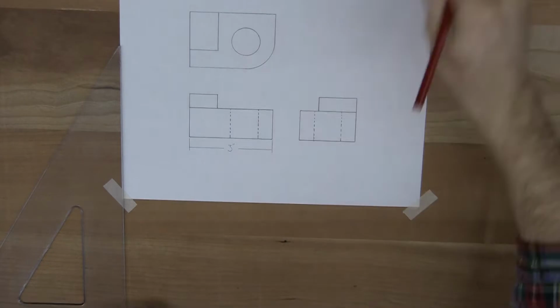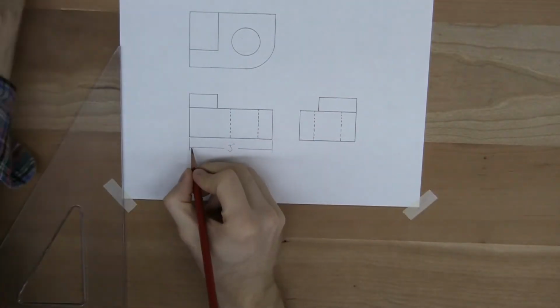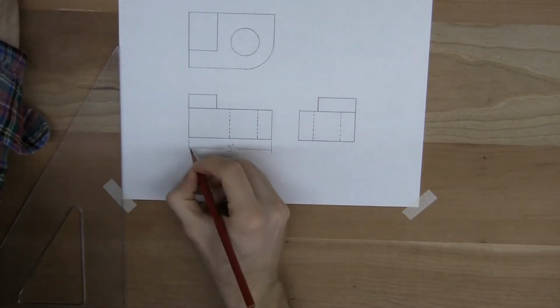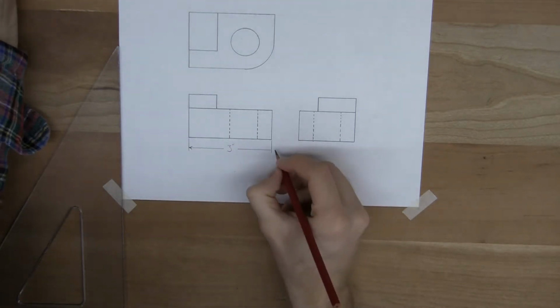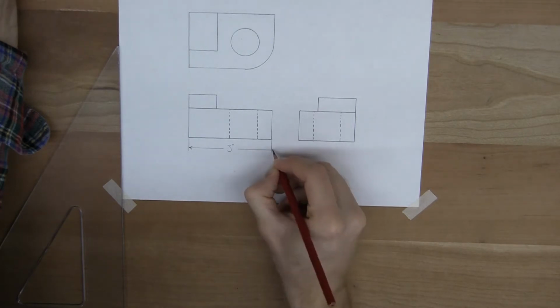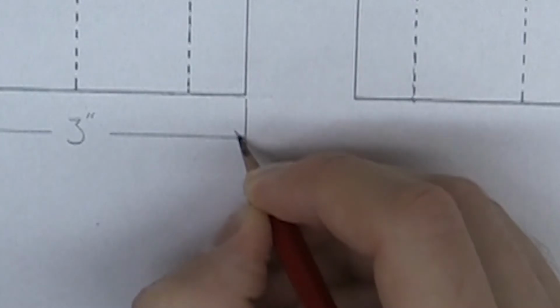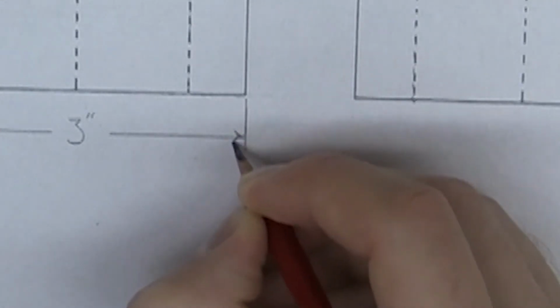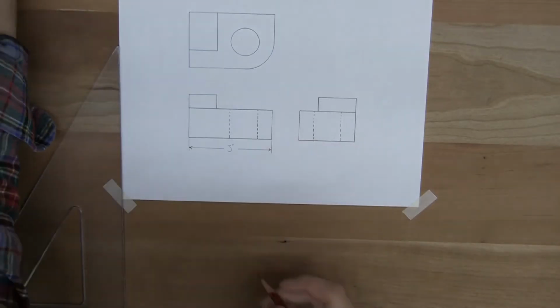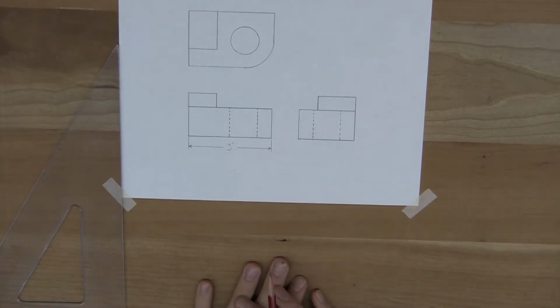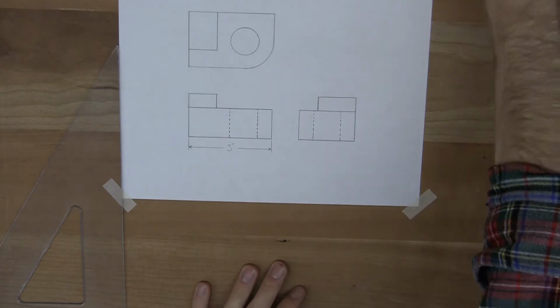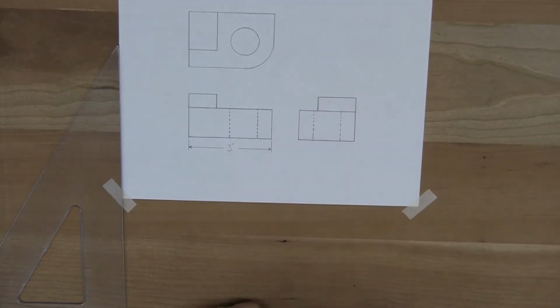When you draw an arrow, you want to start at the termination point against the extension line and then draw it out. Kind of follow along the dimension line and then loop up and loop down. This is so no matter what, if this gets copied, it's clearly an arrow. So that's it. That's my first dimension.